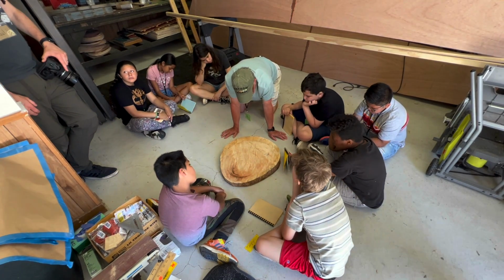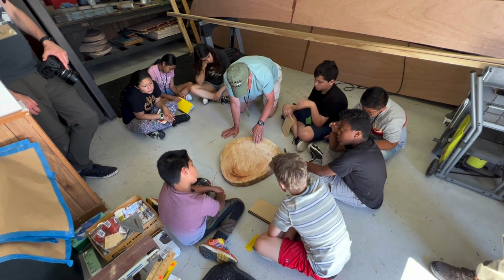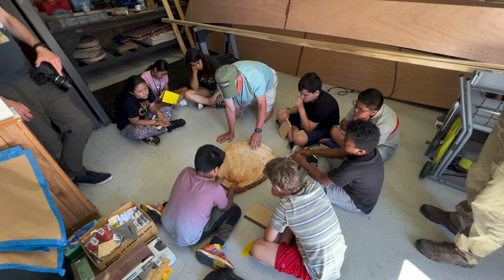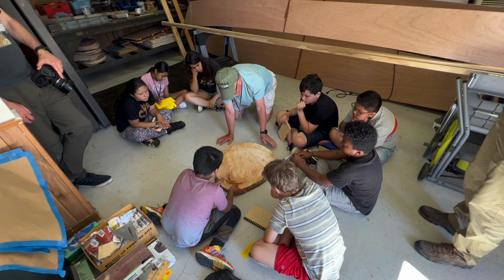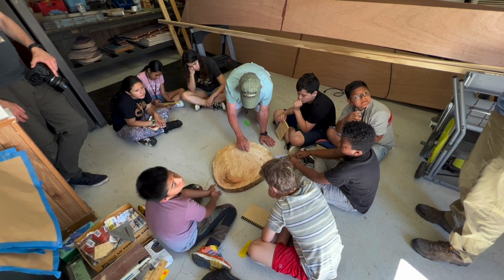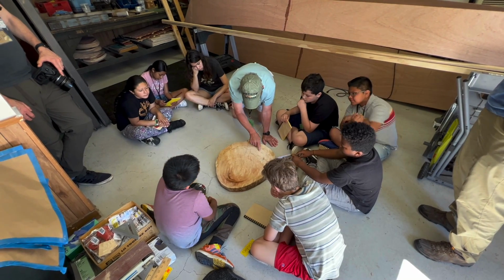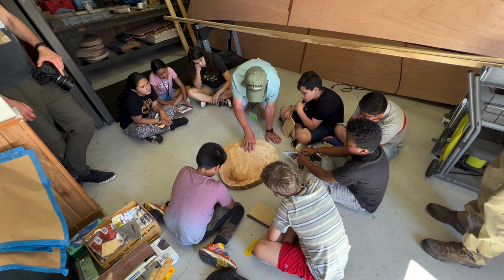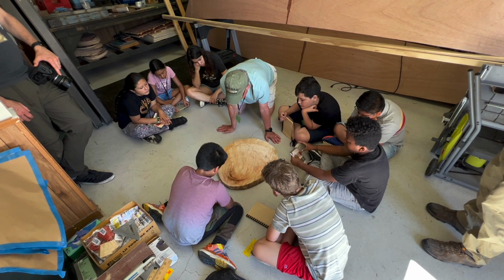I thought 100. Anybody know why these cracks are in here? Because it's dead. It's dead, and what is it looking for? Water. Water, that's right. That's how important water is to these trees, because when they start to crack like this, that shows that they're searching for water. Drying out.